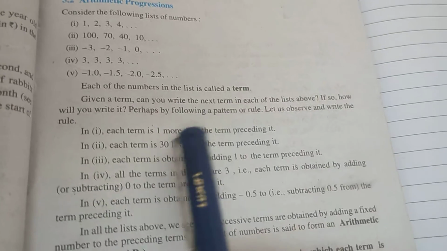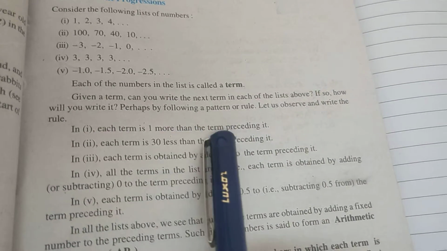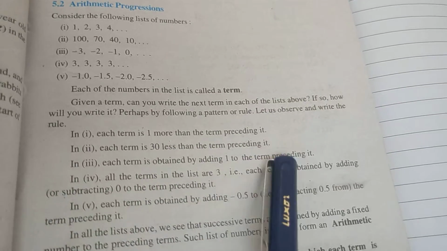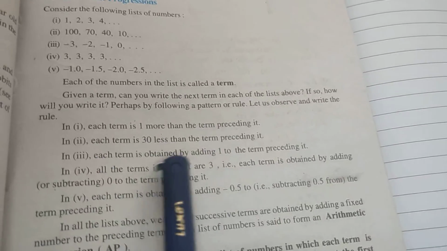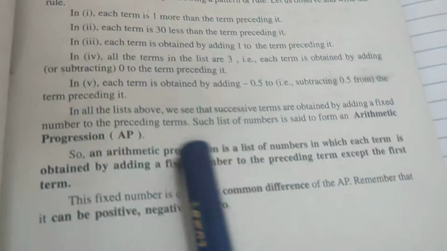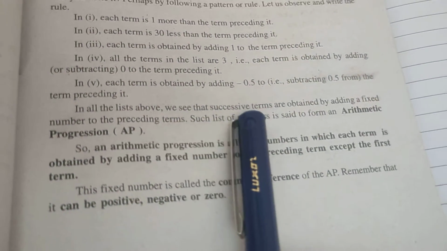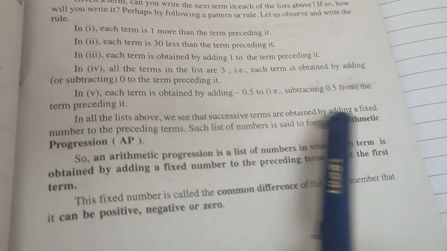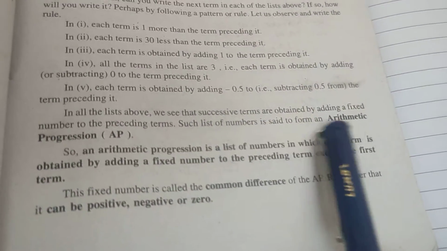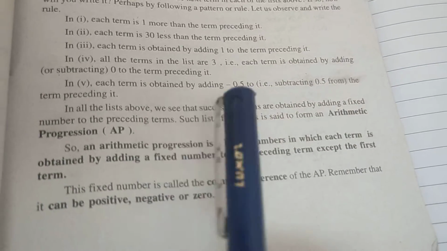Let us observe and write the rule. In the first, each term is 1 more than the term preceding it. In the second, each term is 30 less than the term preceding it. In the third, each term is obtained by adding 1 to the term preceding it. Right? So this is how it goes. In all the lists above, we see that successive terms are obtained by adding a fixed number to the preceding term. Such a list of numbers is said to form an arithmetic progression.